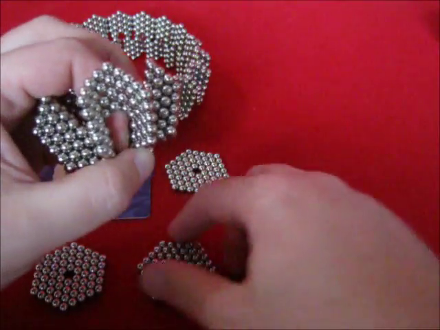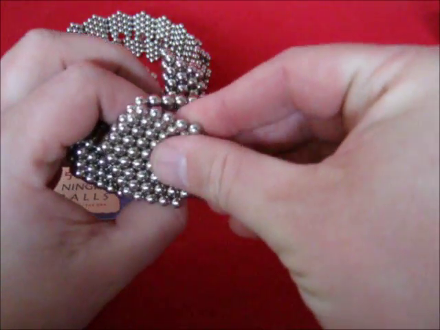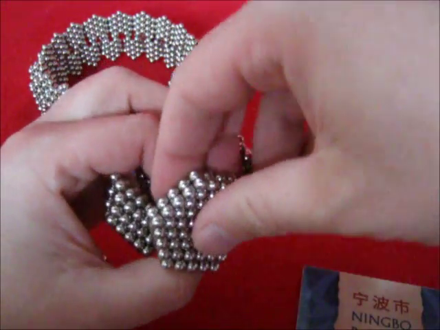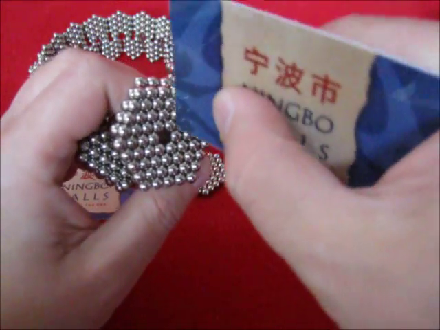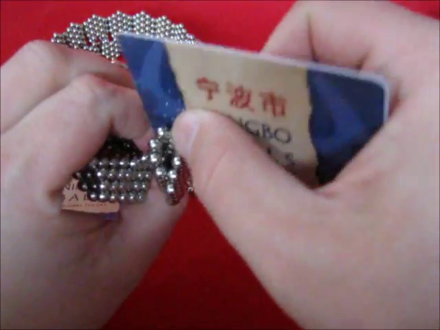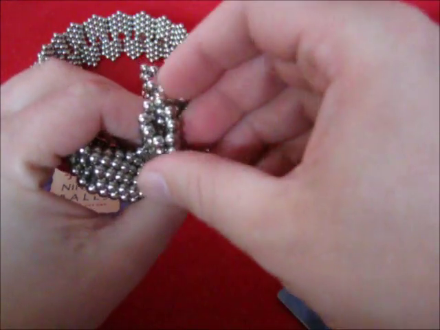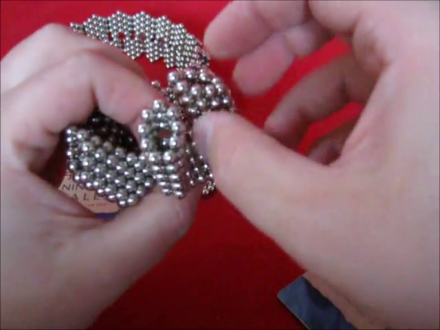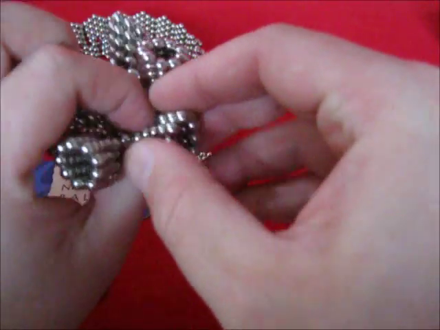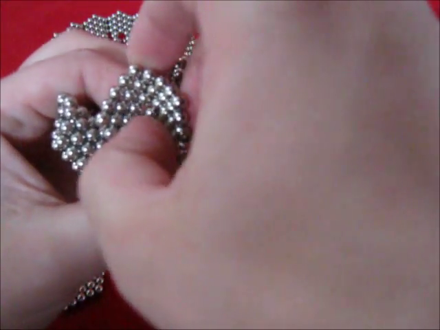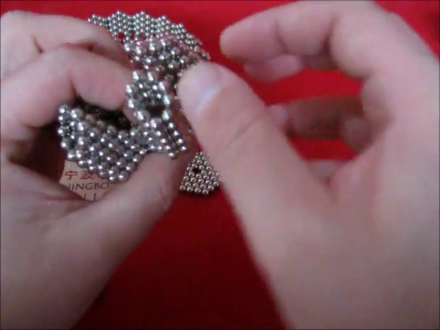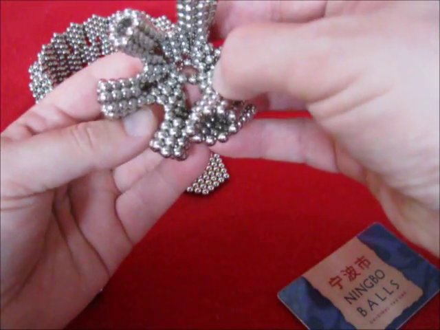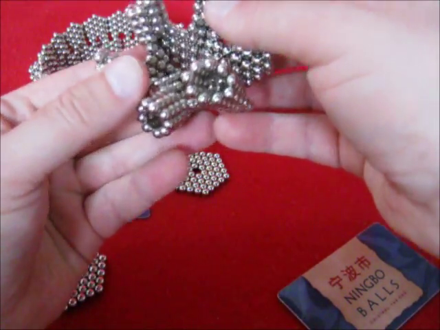Open this, add another hexagon, it's important to keep everything apart. Something has gone wrong a little there.